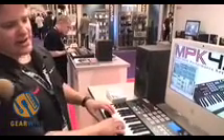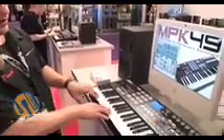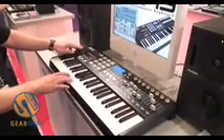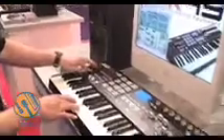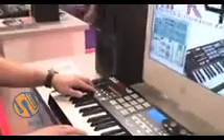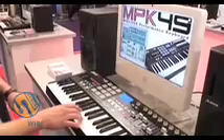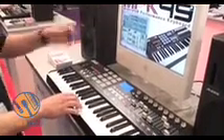We have a 49-note semi-weighted keyboard with aftertouch. We have the pitch bend and the mod wheel. We're using Reason today to go through some of the sounds and samples. We have an arpeggiator, a MIDI arpeggiator that we can latch, so we can do some sound checks.